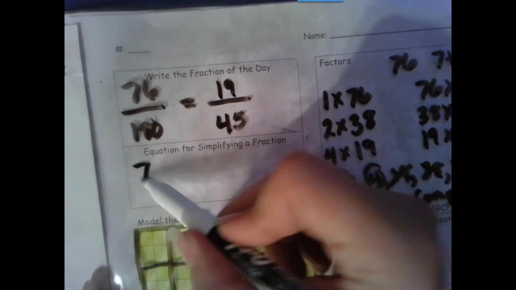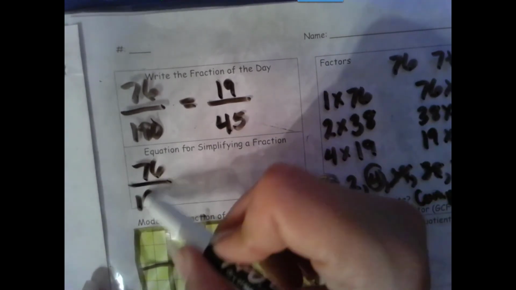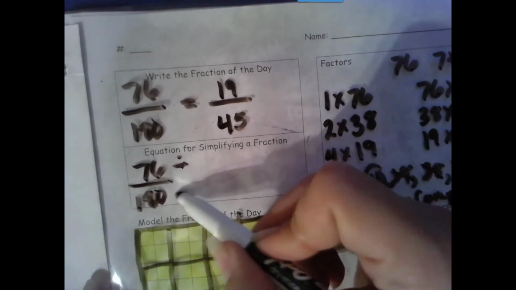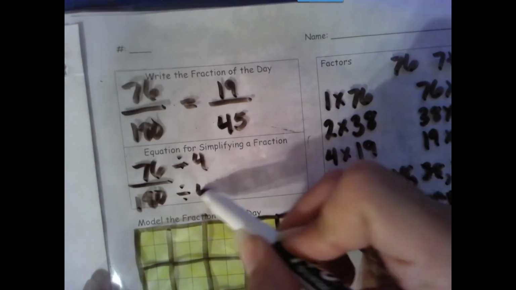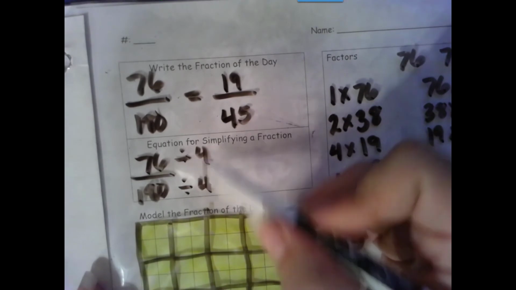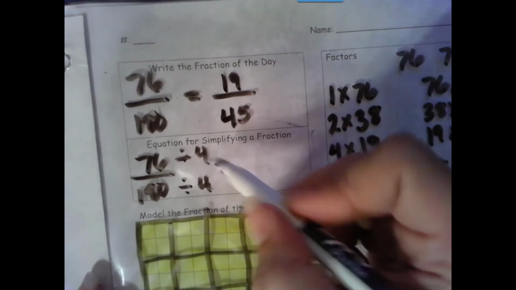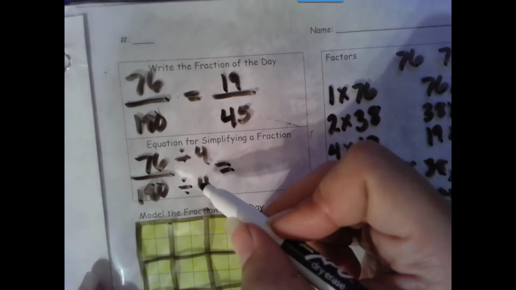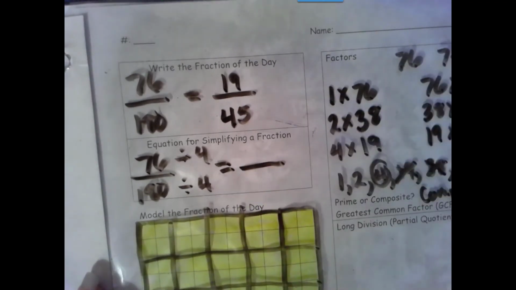Okay, now that I found my fraction through my division with my model, I'm going to divide using my algorithm to prove it in another way. So I have to divide both by my greatest common factor. These will always be the same, and they have to work for both. So 180 divided by 4. And 76 divided by 4.